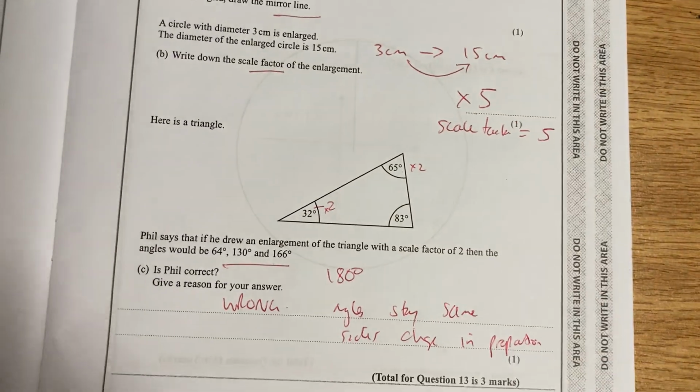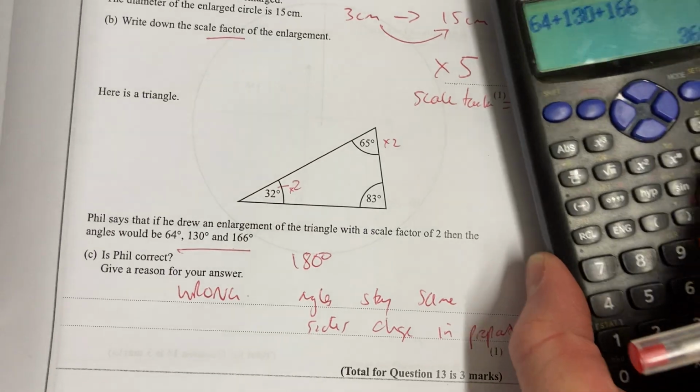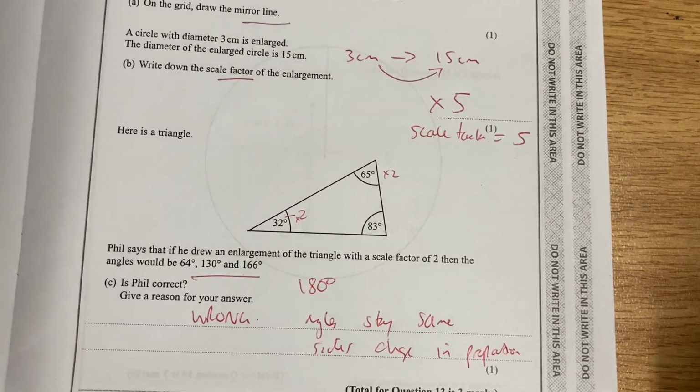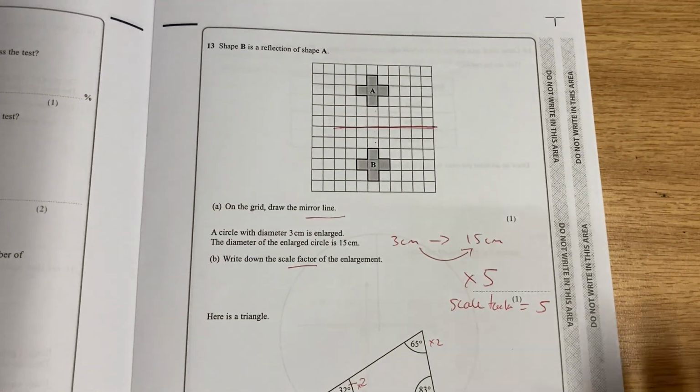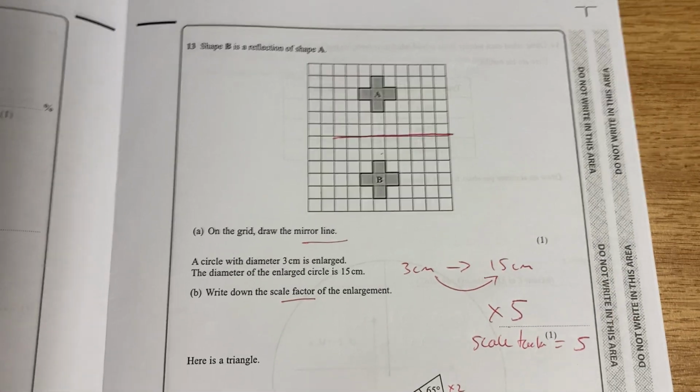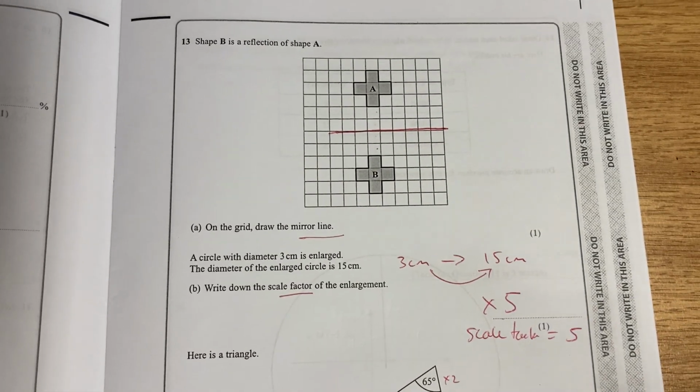Notice I haven't actually used the calculator that much. Do use the calculator when you need to, but realize that you can get quite a lot of marks without the calculator. So we've skipped a couple of questions, but we've done about 10 questions. And I'll continue this paper in the next video.